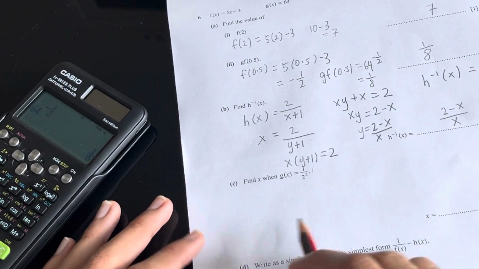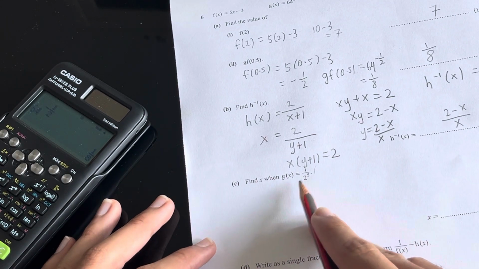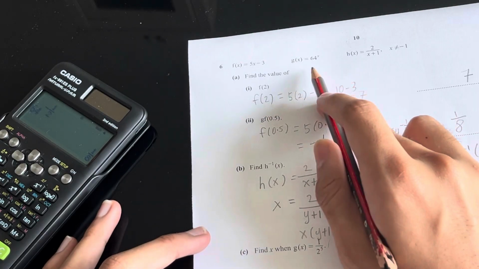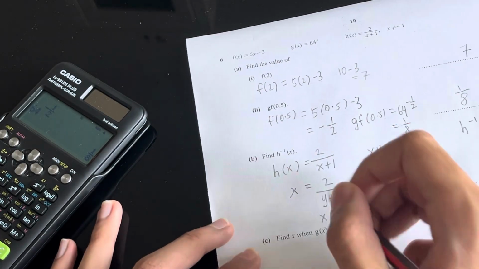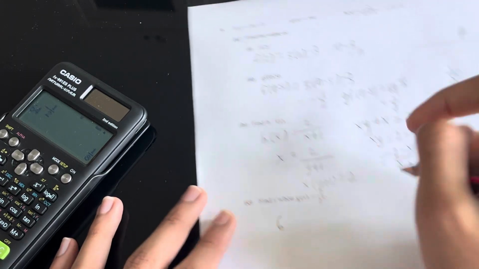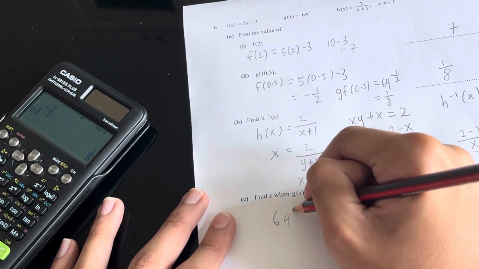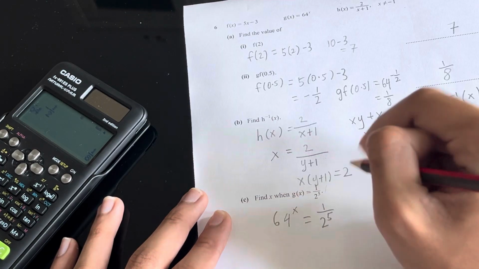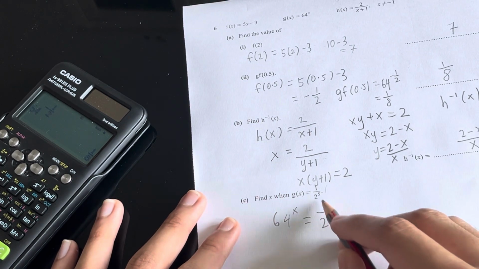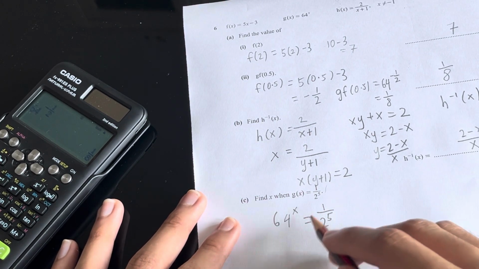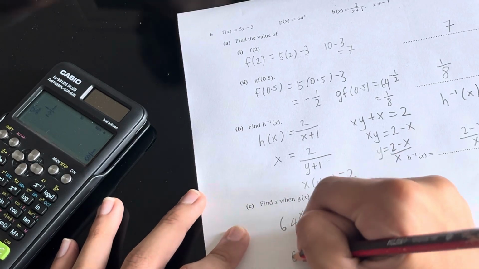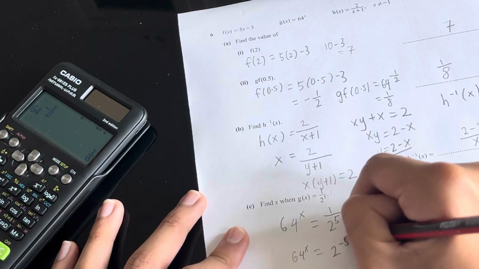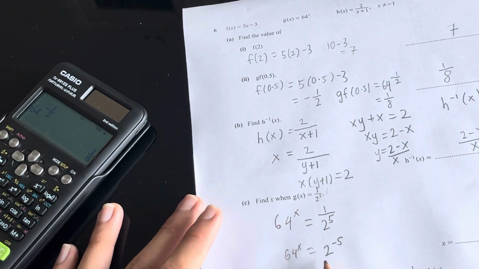Next question, we need to find x when g of x is equal to 1 over 2 to the power of 5. So we know that g of x is equal to 64 to the power of x. So essentially, 64 to the power of x is equal to 1 over 2 to the power of 5. So we can rewrite 1 over 2 to the power of 5 as 2 to the power of negative 5 according to the indices law rule. So 64 to the power of x is equal to 2 to the power of negative 5.